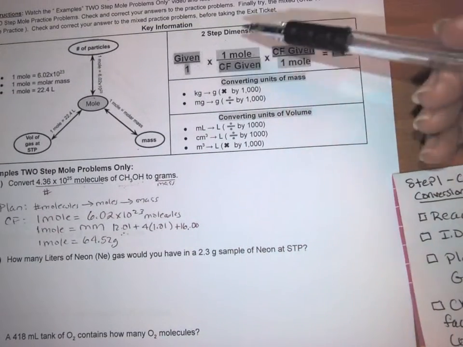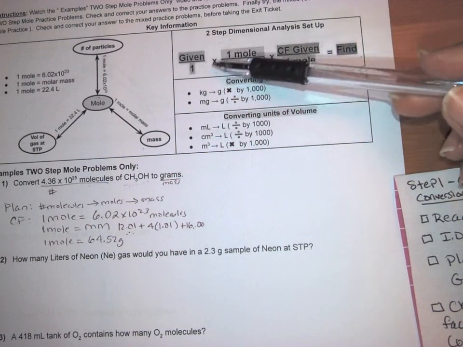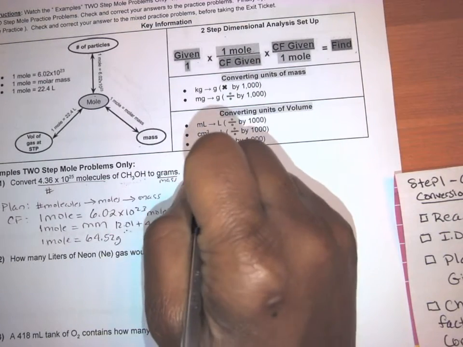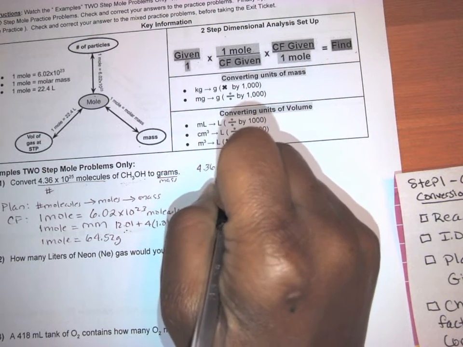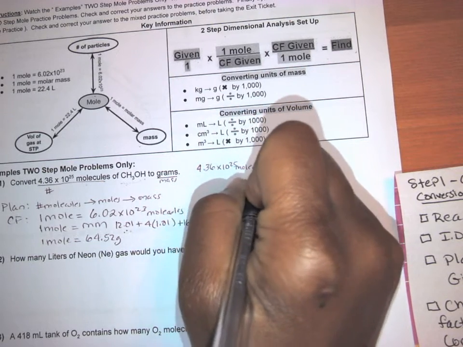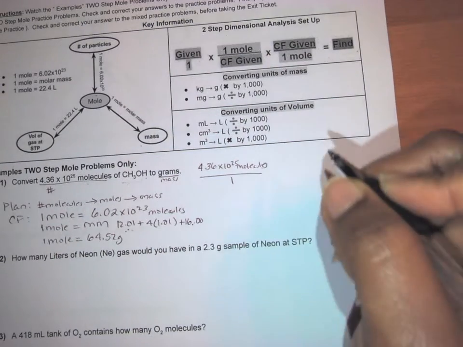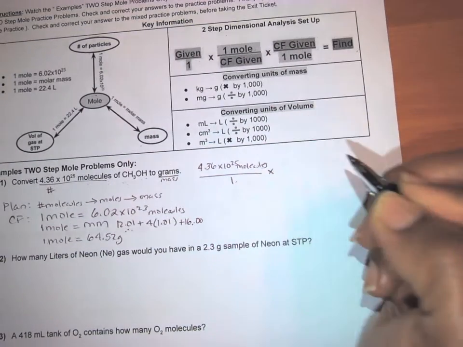So for these problems with dimensional analysis, it's the same as before. You start with given over 1. So our given is 4.36 times 10 to the 25. I'm putting it over 1. And remember, we do that just to make it into a fraction, so it makes our math easier. So there should be no units here. It's just over 1 to make it into a fraction.